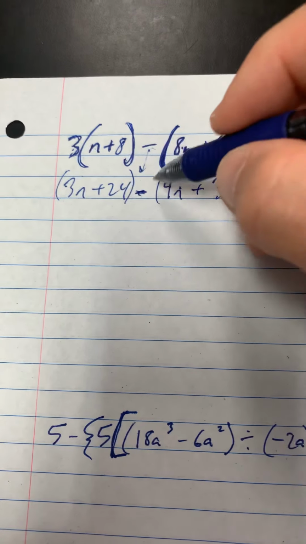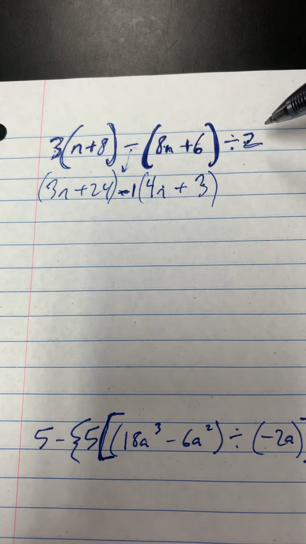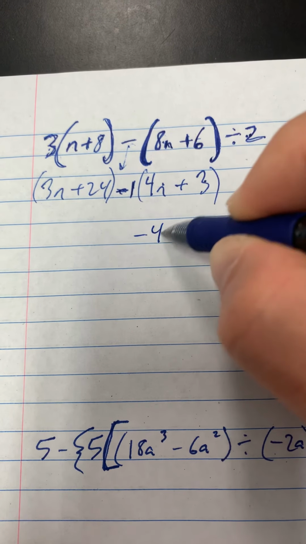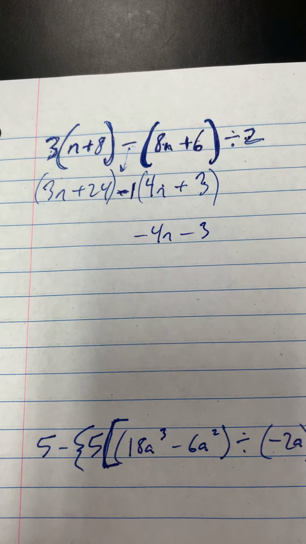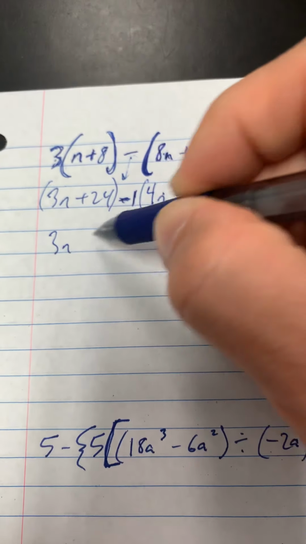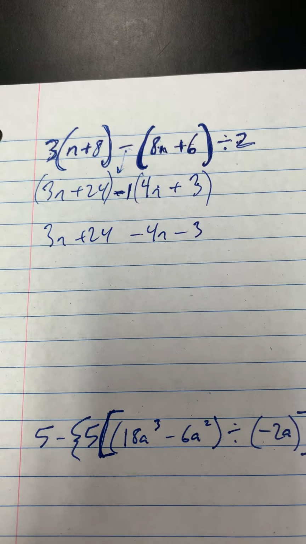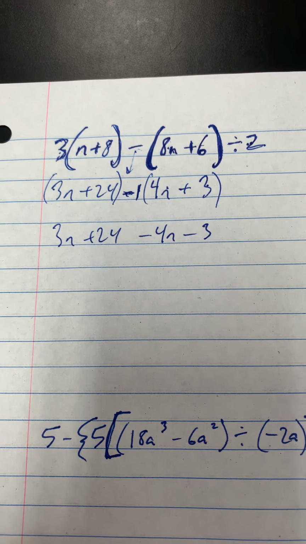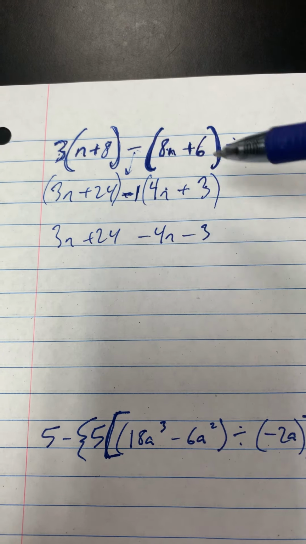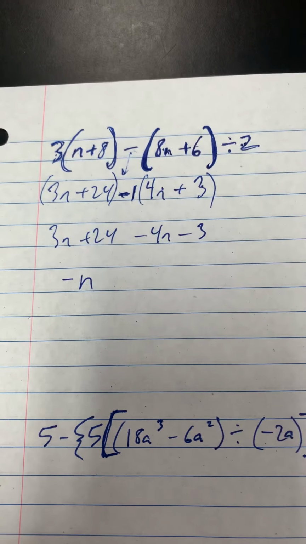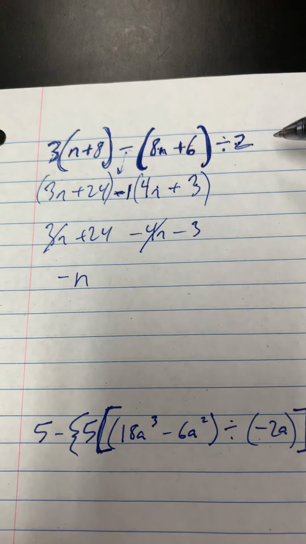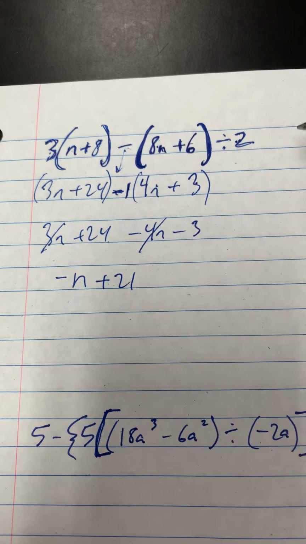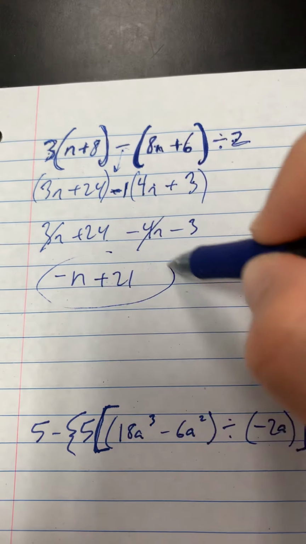All right, now we need to go ahead and distribute this negative 1 right here, right? Remember, you have an understood coefficient of 1 there. So that's going to give you negative 4n minus 3. And then over here, you're going to have 3n plus 24. All right. Okay, now we just combine like terms. All right, so 3n minus 4n gives you negative n, or negative 1n. So we've combined those. And then 24 minus 3 gives you positive 21. So you get negative n plus 21.